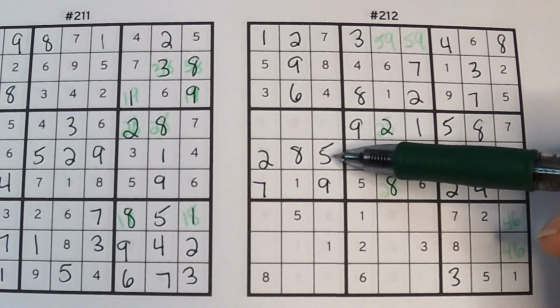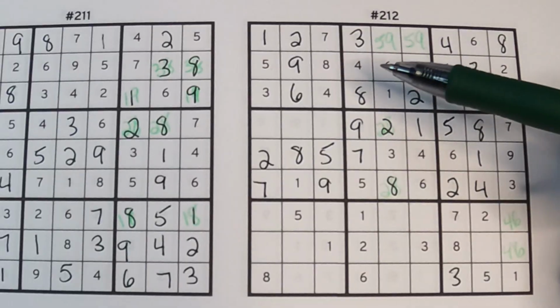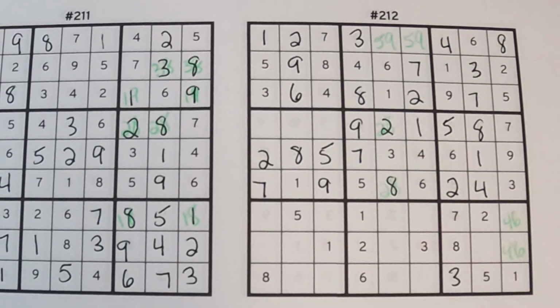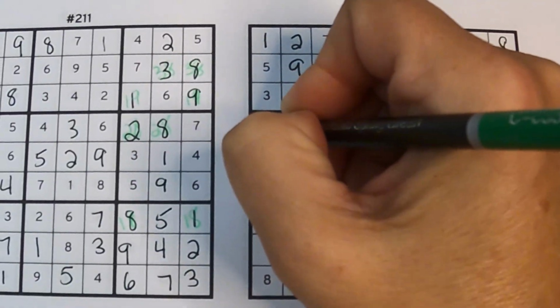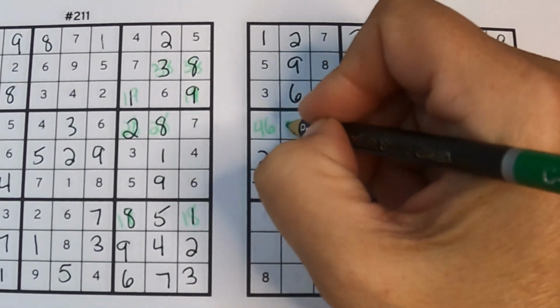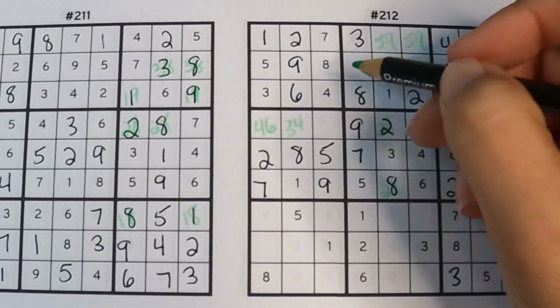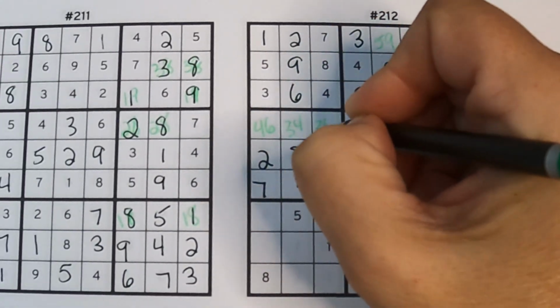For this box now, we're missing 3, 4, and 6. We've got a 3 here, so 4, 6. 6 here, so 3, 4. 4 here, so 3, 6.